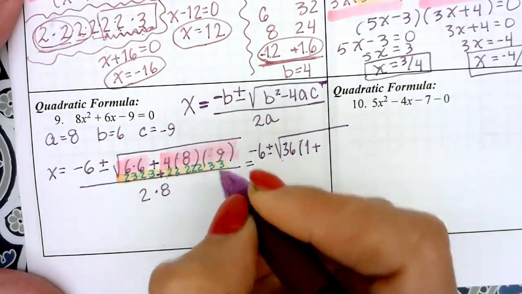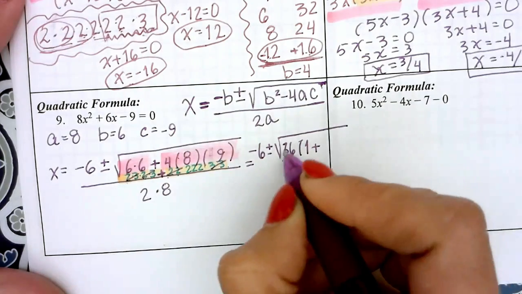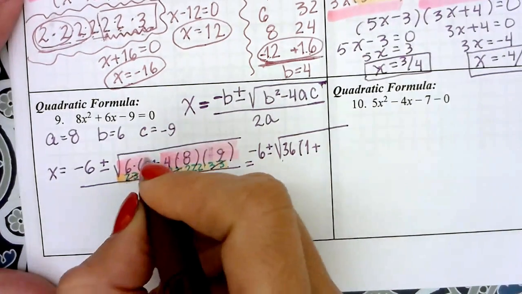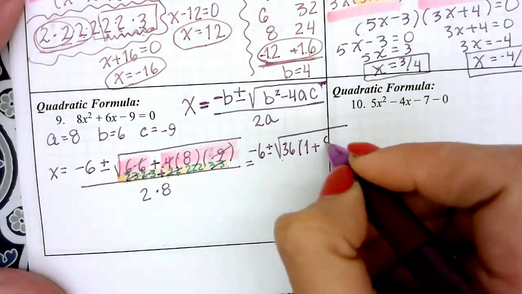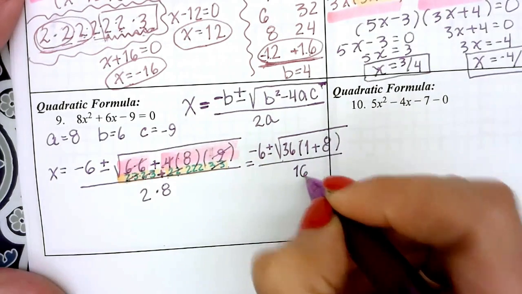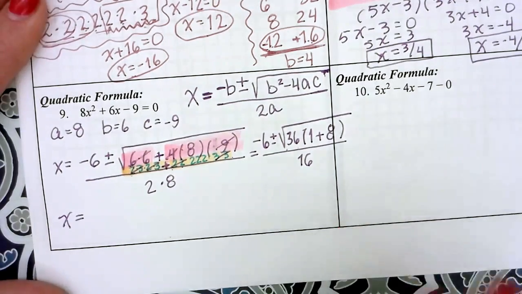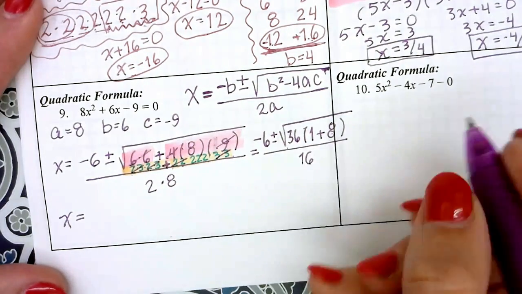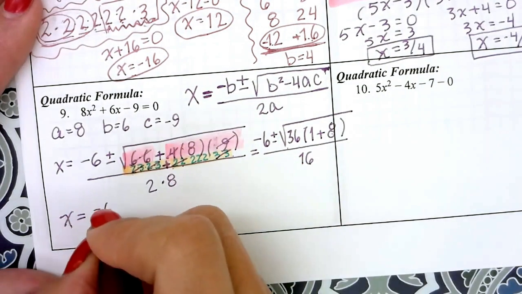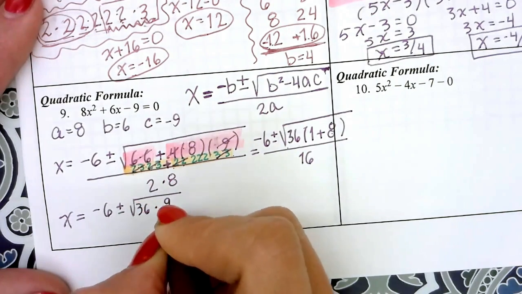Now, the 4 and the 9 came out, or the 2, 2, 3, 3 came out, okay? This is what I really used to make that 36. So what's left? 36 came out. I'm left with an 8, all over 2 times 8. I guess I'll write 16 for right now. X equals, okay, 8 plus 1 is 9. I'm just rewriting an extra step. Square root of, so I have 36 times 9 in there.